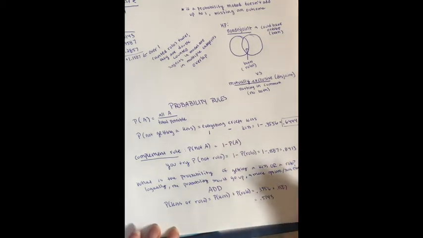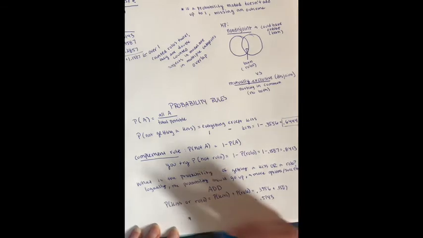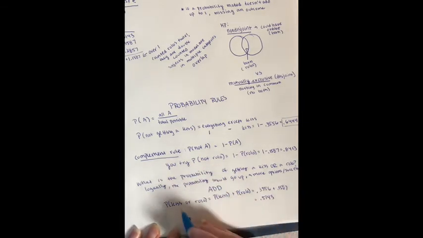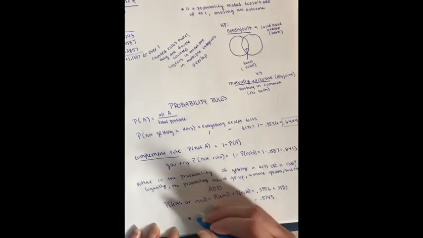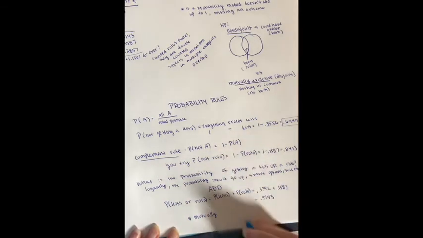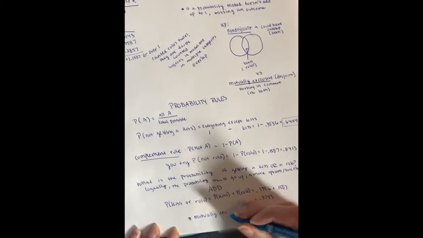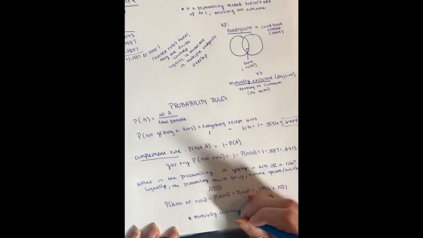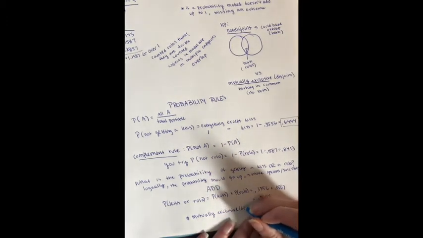Okay, now there's one note though in our addition rule, that these two events, kiss and Rollo, are mutually exclusive. When I pick a candy out of there, that one candy, I can't get a kiss and Rollo at the same time. It's either a kiss or a Rollo. It can't be both. So they're mutually exclusive, aka disjoint.